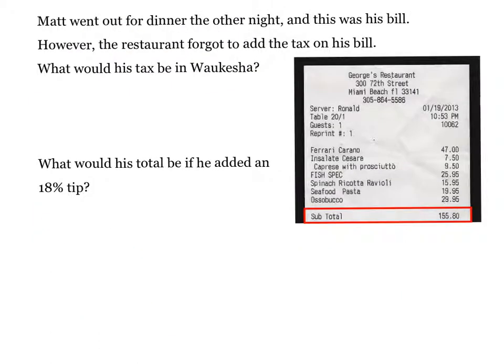Our final problem today includes tax and tip. So, Matt went out for dinner the other night, and this was his bill. However, the restaurant forgot to add the tax onto his bill. So, if he was eating in Miami Beach, Wisconsin, which was right here in Waukesha County, how much tax would be added on? And remember, the tax in Waukesha County is 5.1%.